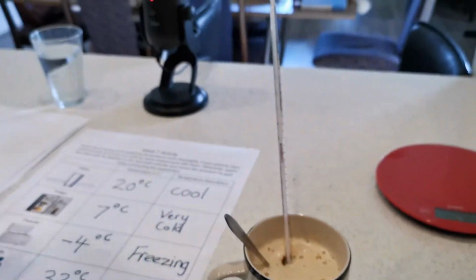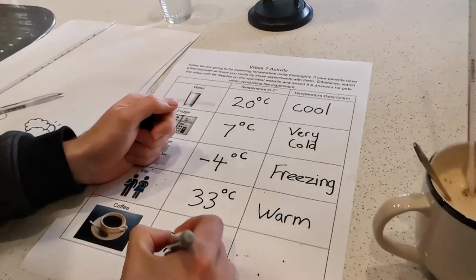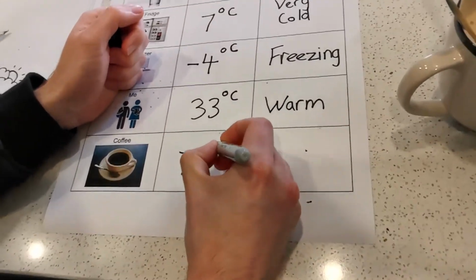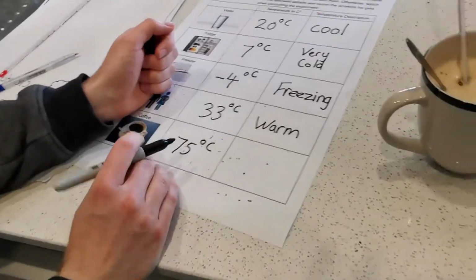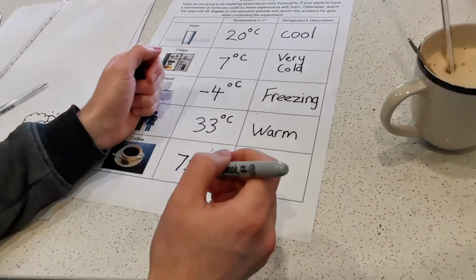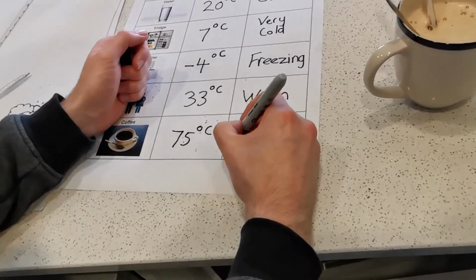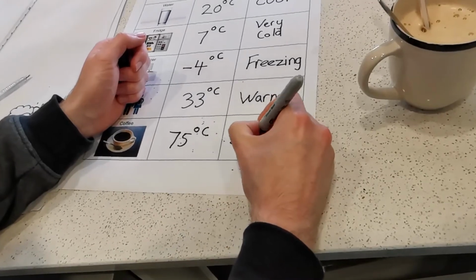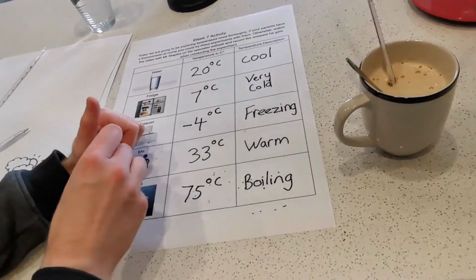All right, so let's put that down here for my coffee. 75 degrees Celsius. Okay, and this is really hot, really very, very hot. In fact, I'm going to say boiling. Okay, it is boiling, super hot.